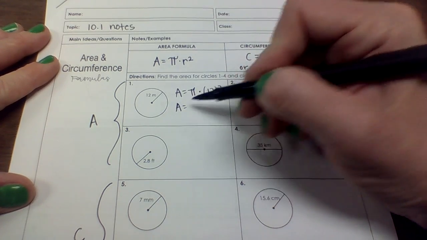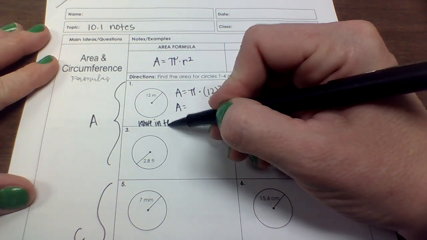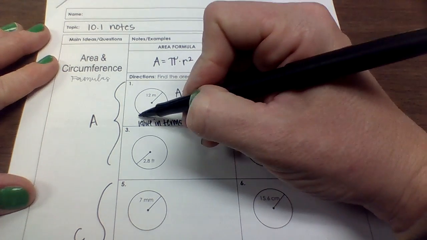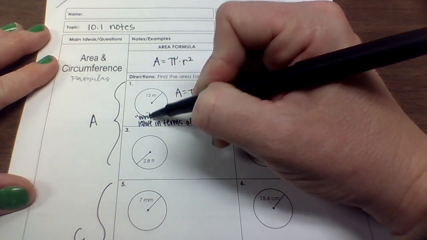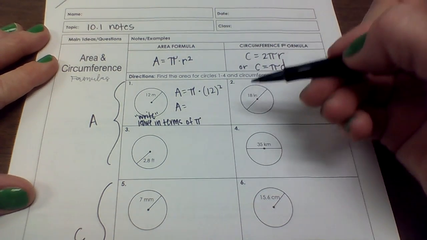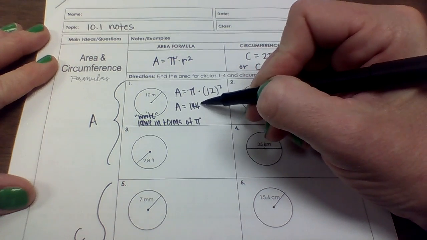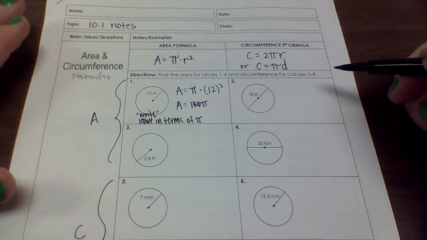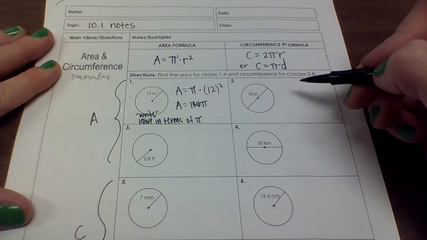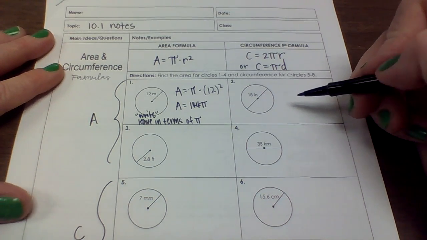So let's say it says leave in terms of pi, or write in terms of pi. If it says write it in terms of pi, you would just write 144 pi right there. You wouldn't multiply it out. If it says to the nearest tenth, that's when you're going to use pi in your calculator. So you need to pay attention to the directions.